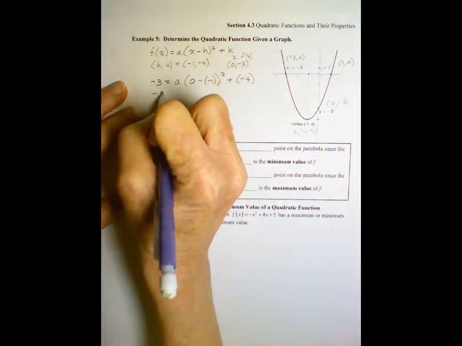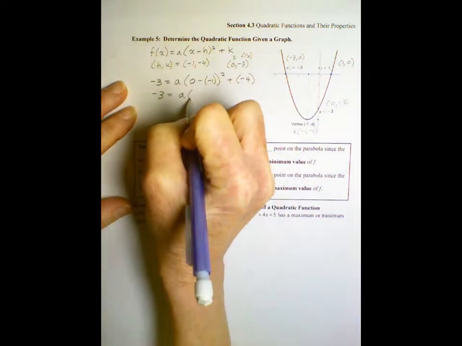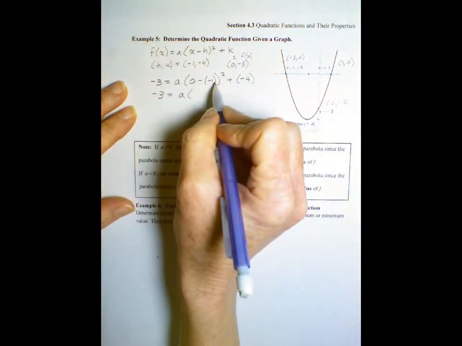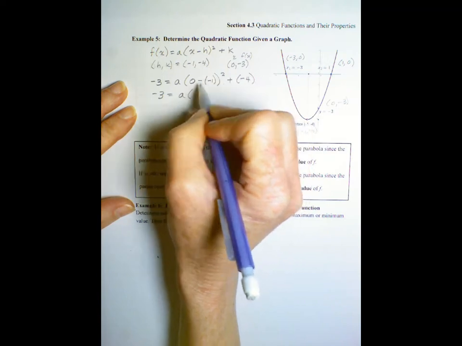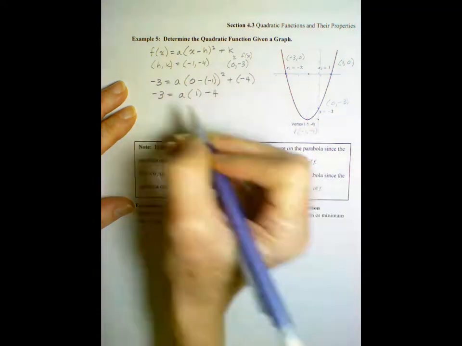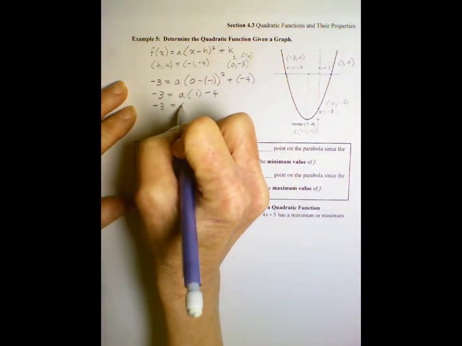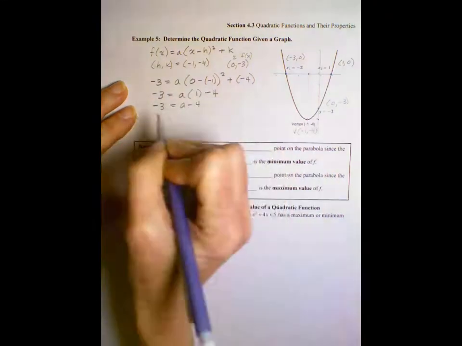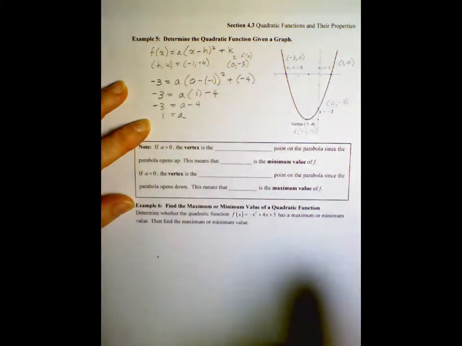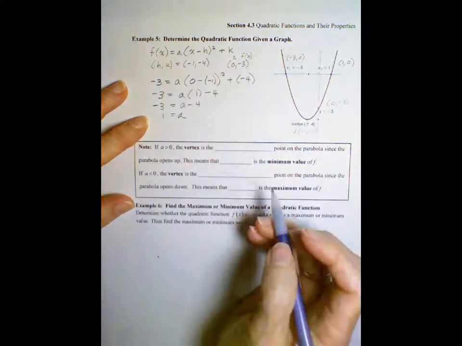All right, so I have -3 equals a times 0 minus -1, which is just +1, and 1 squared is 1, minus 4. So what I have is -3 equals a minus 4. Add 4 to both sides, and in this case, a is 1. It's not always, so you have to go through the steps to find out.